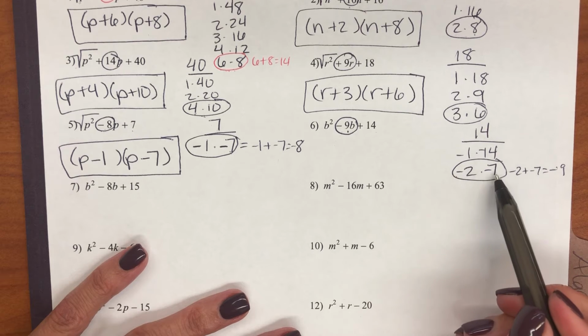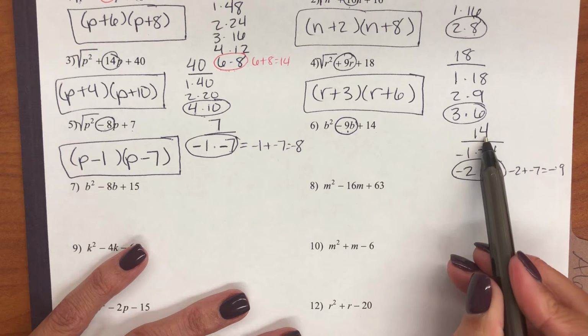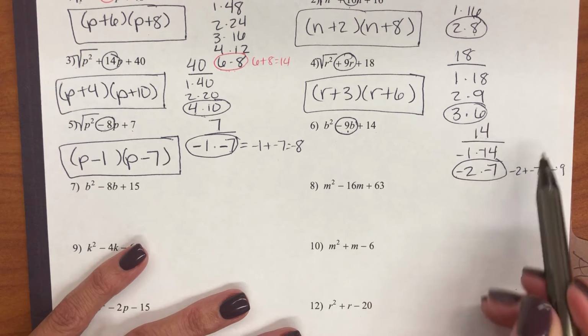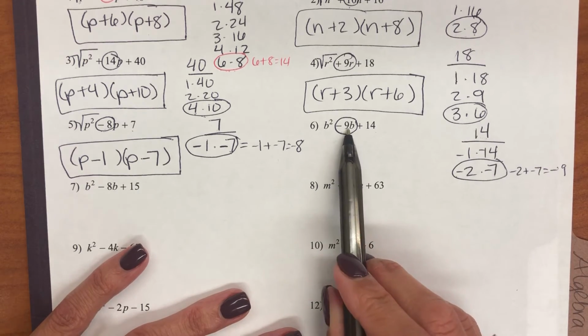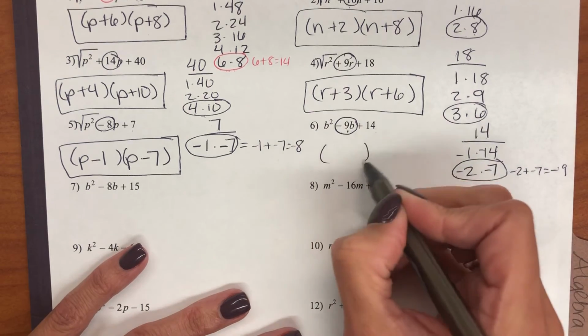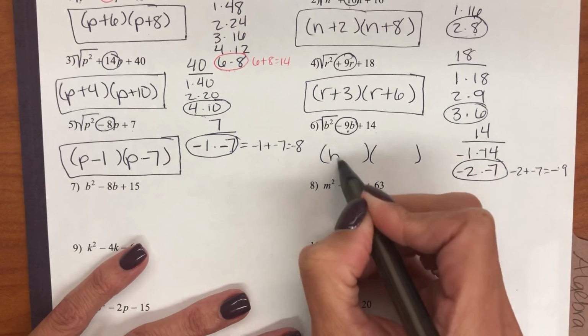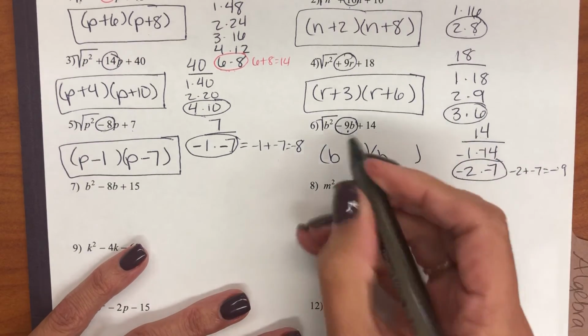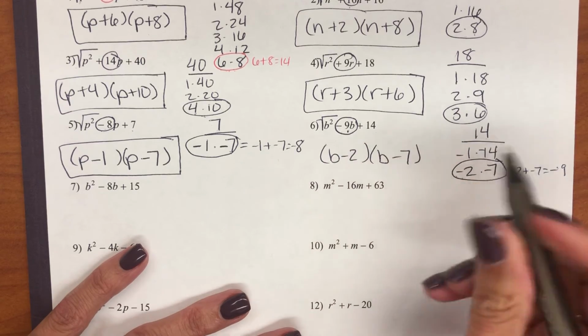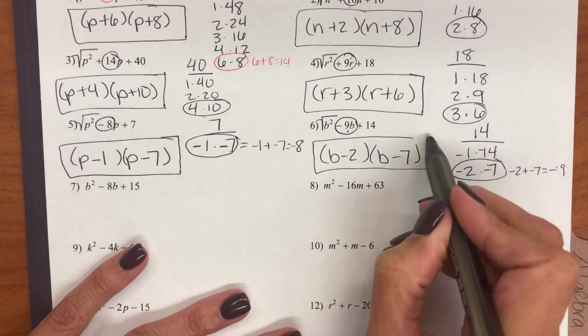-2 times -7 is still positive 14, but when you add them, you get that -9 that we're looking for. Take the square root of b squared, so that's b, and then I have -2, -7. Final answer.